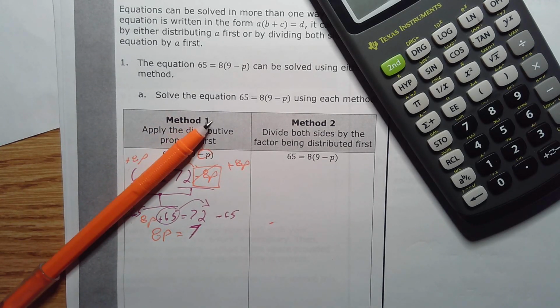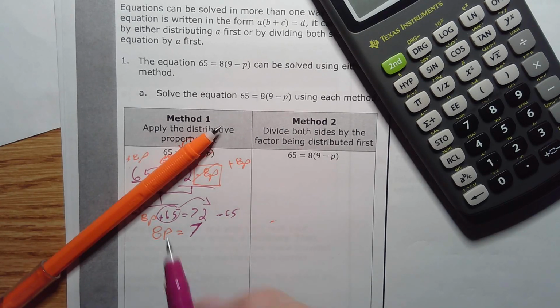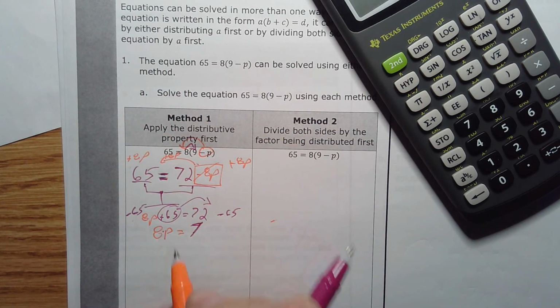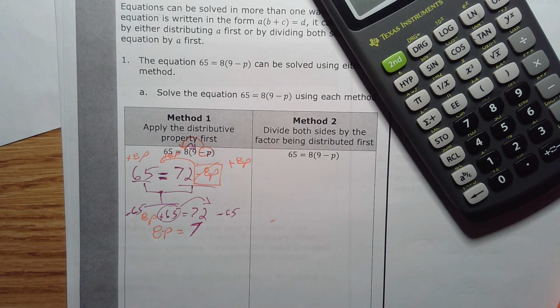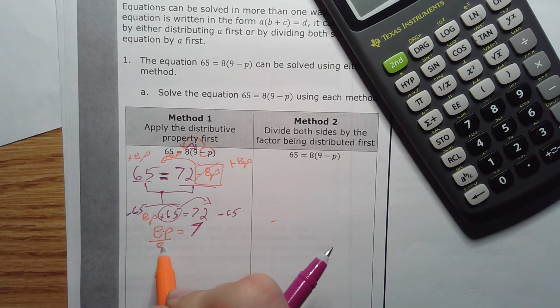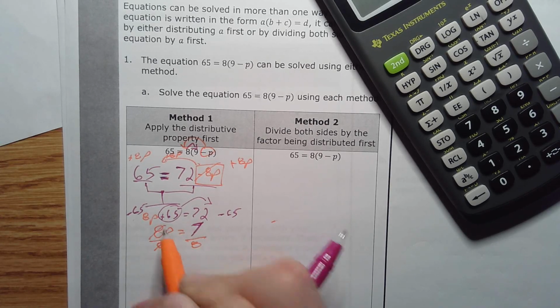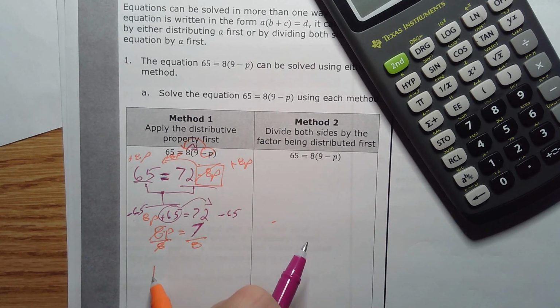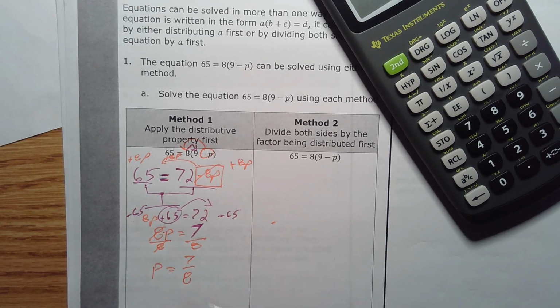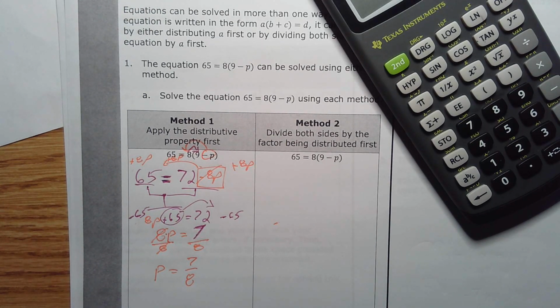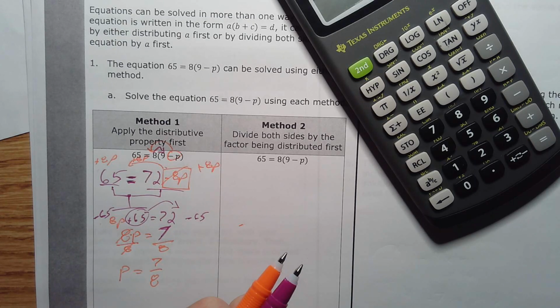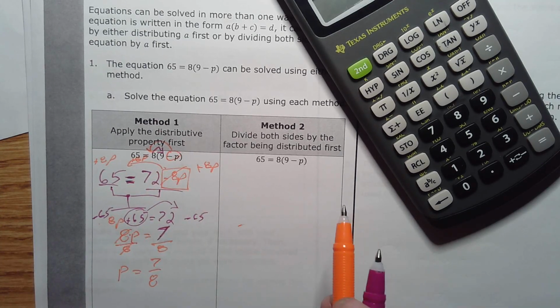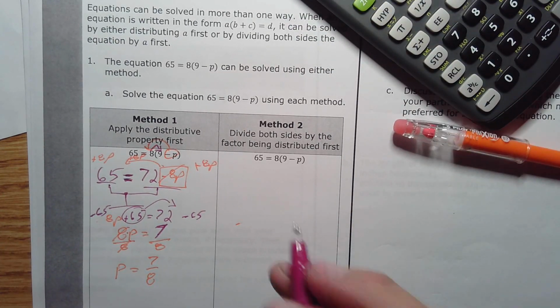All right, so in order for me to weld or unweld this 8 from the p, I need to divide 8 from both sides. So I divide 8 from that side, divide 8 from that side, the 8's go away, and I'm left with p equals 7/8. Okay, so that's a pretty straightforward way to do it. I like to do it that way. I like to clear all of the stuff first, all of the variables and all the brackets first. Okay, this is the way to do it if you want to divide both sides first.